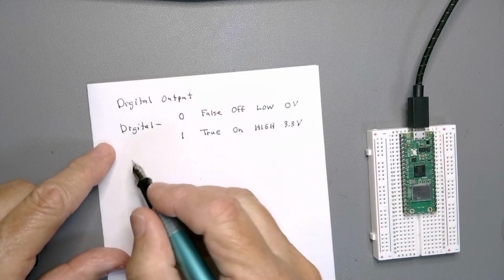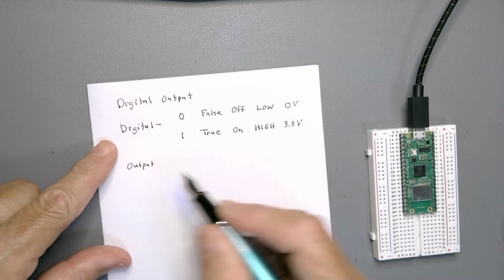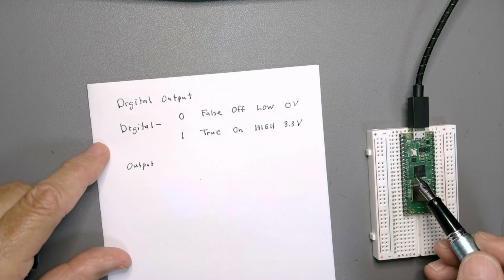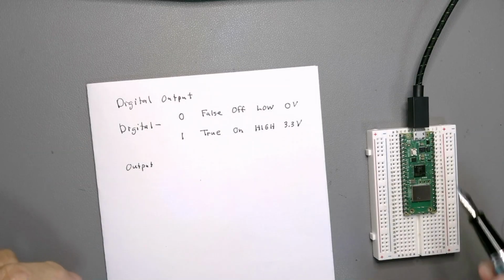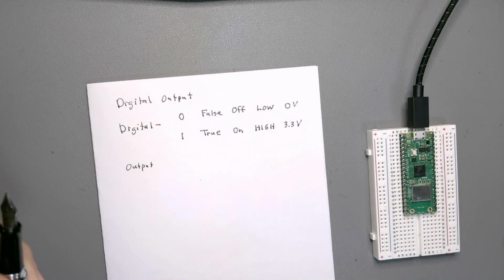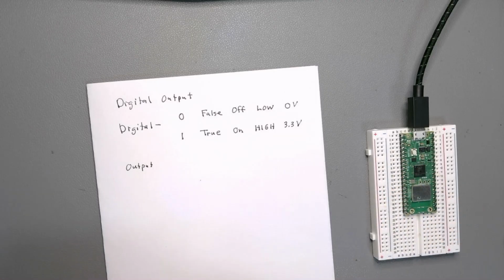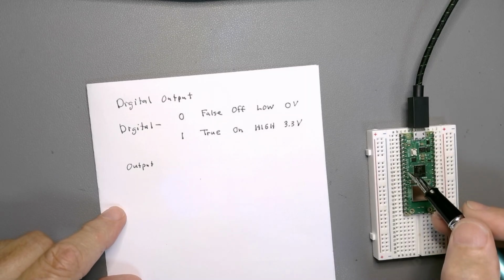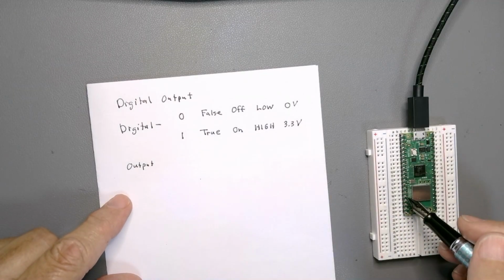Now, how about output? Output is from the perspective of the microcontroller. The microcontroller can put out a value, and this is on its pins. Remember that the pins are the only way that the microcontroller communicates with the outside world. So if the microcontroller puts out a value of high, or however you want to think of it, on one of its pins, that would be called output.